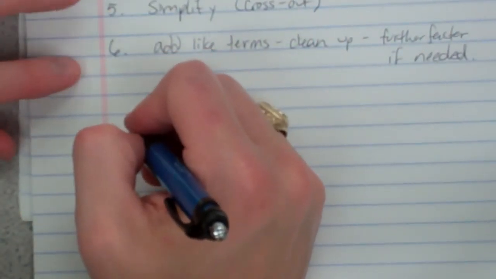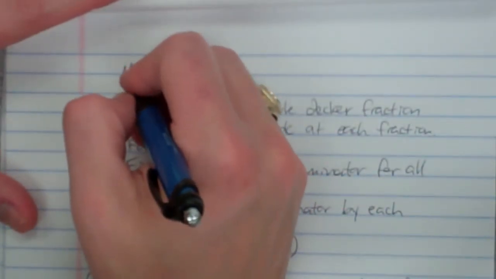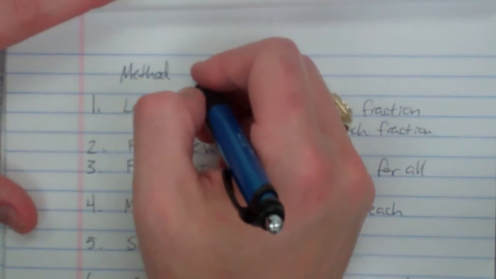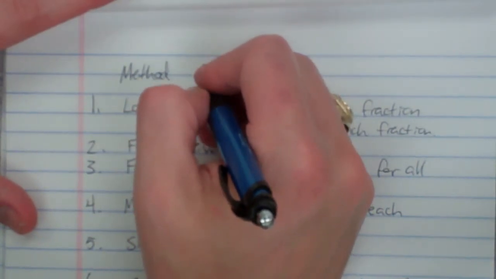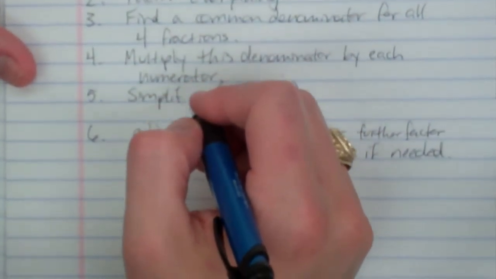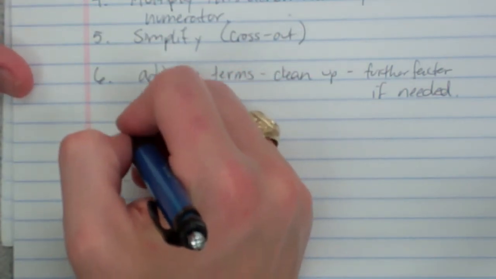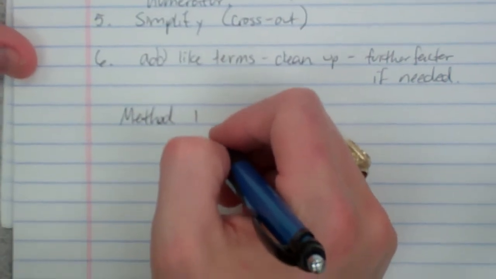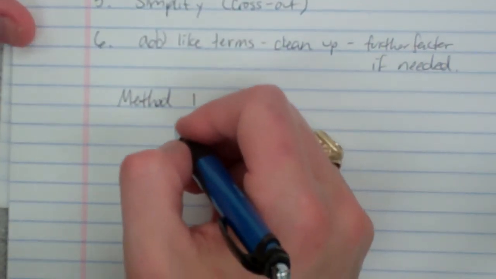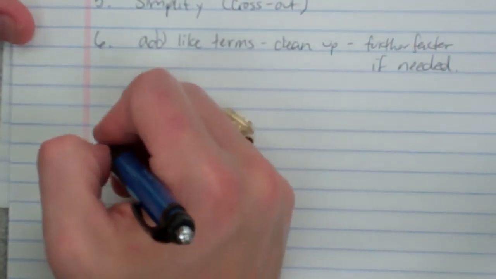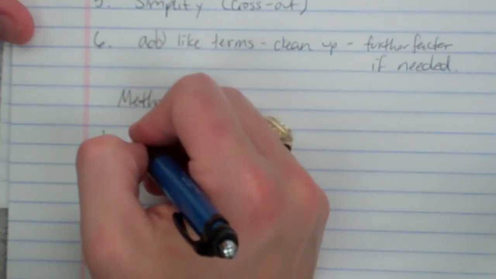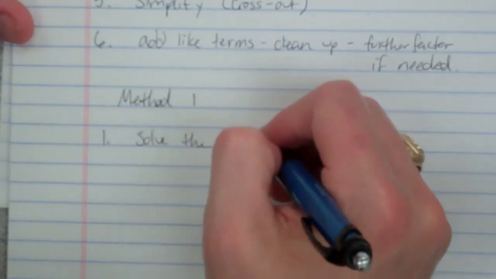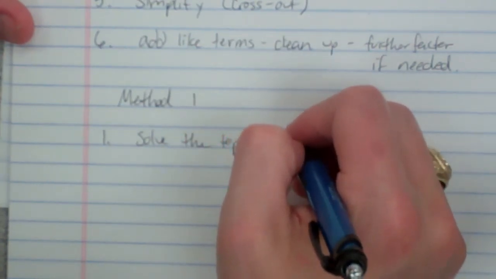And then the other method, this is what your book calls method 2. The other method is just to find one, solve the top. Solve, I mean simplify.